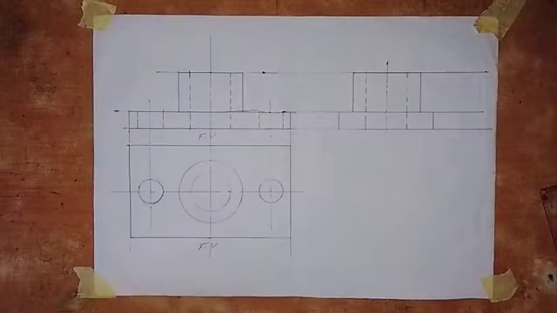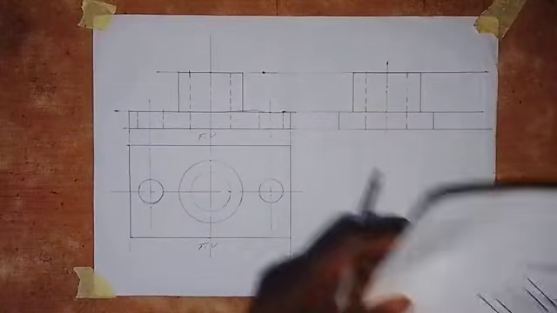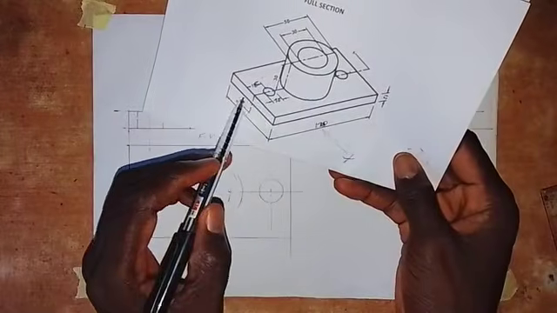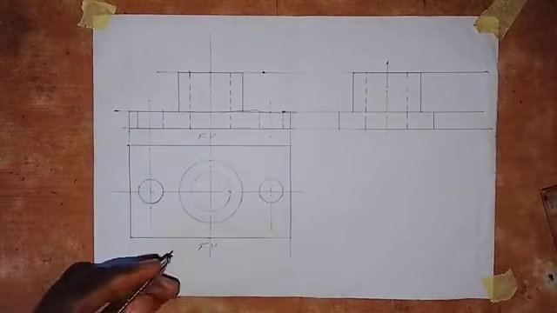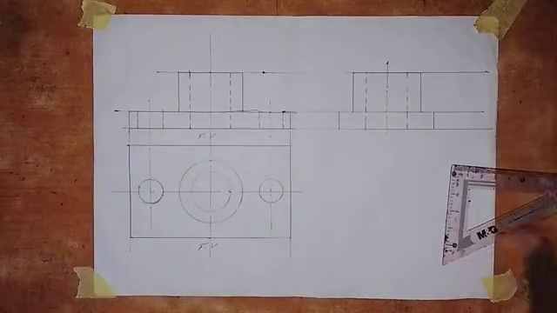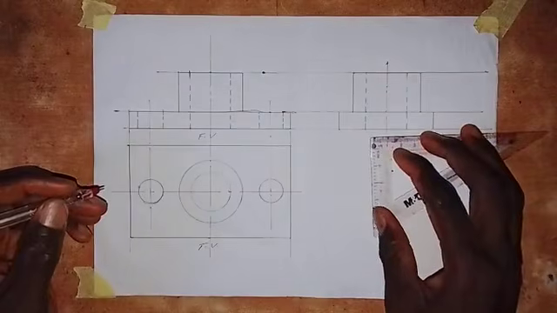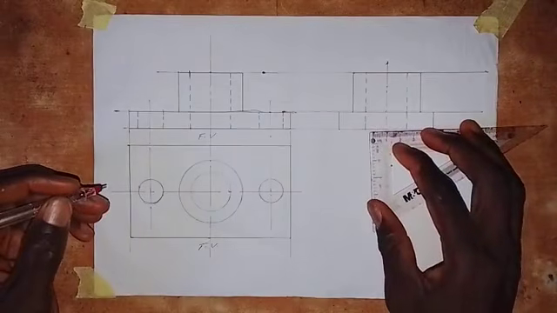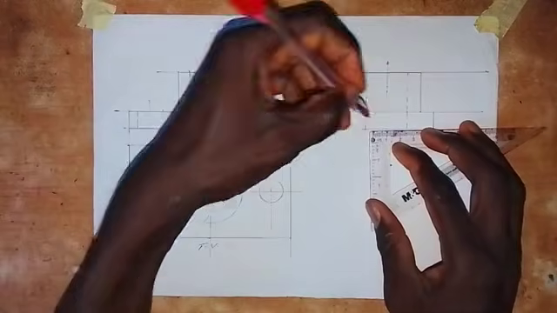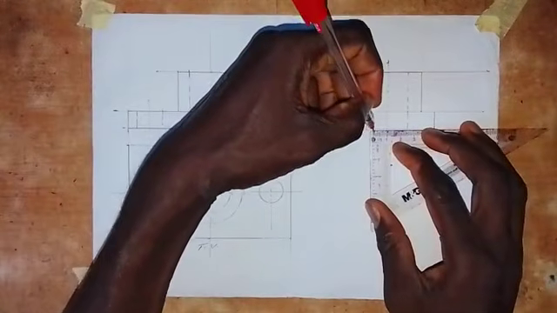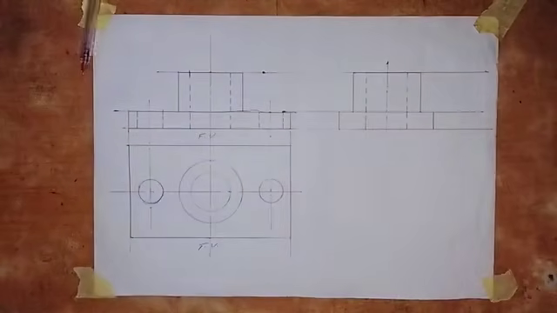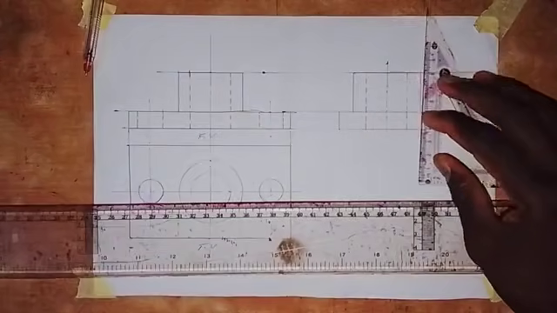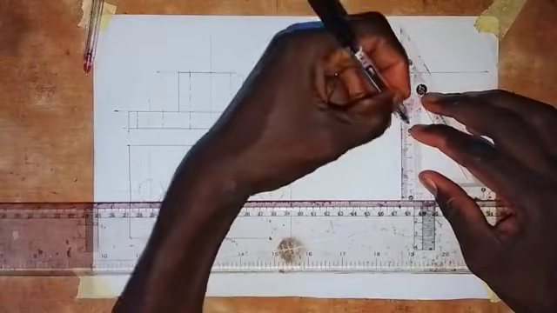All right, so then another thing that we have to put here is that this hole that we have here will be hidden within this surface. Okay, so don't forget that the diameter of that hole is 20. So from this center here we take 10 to this side, and then we take 10 to this side. Okay, so we are going to draw a vertical short dashes line at this point.